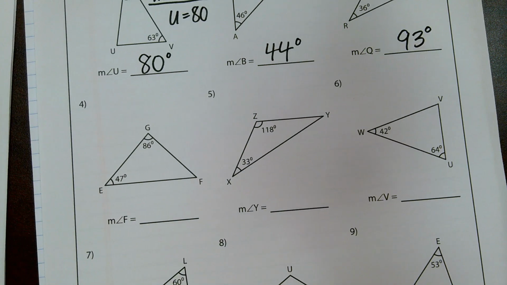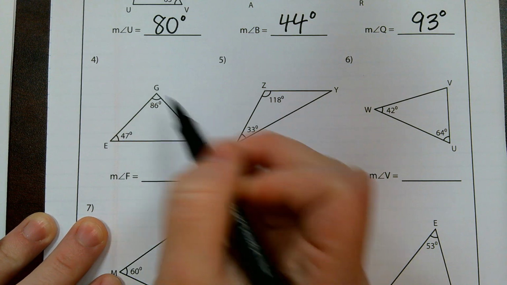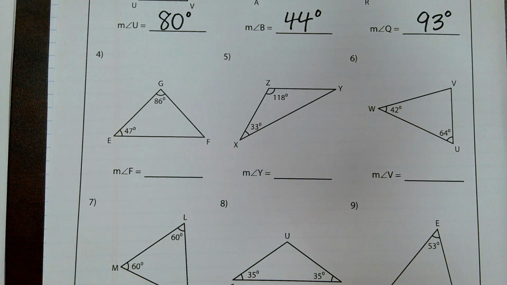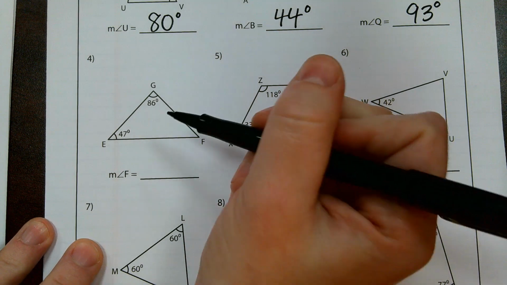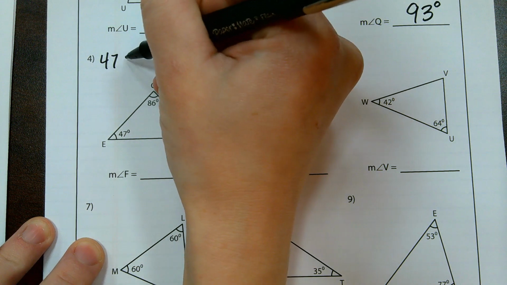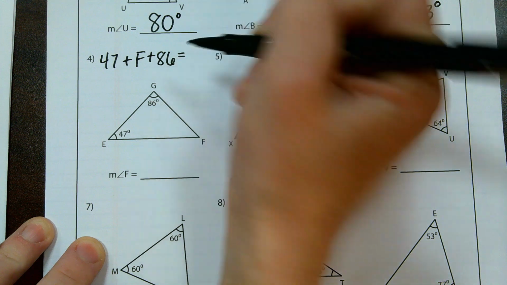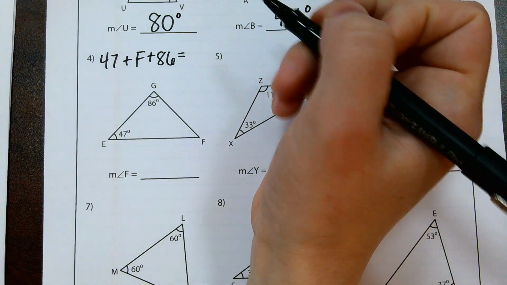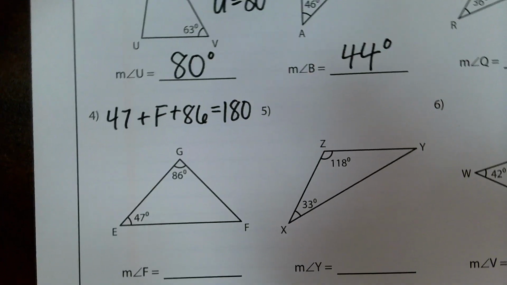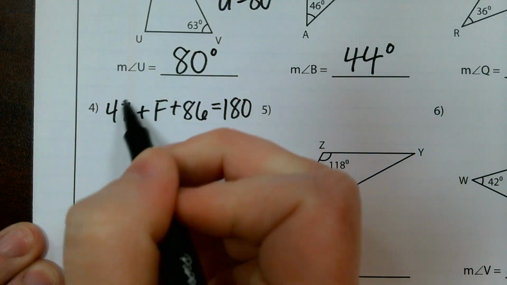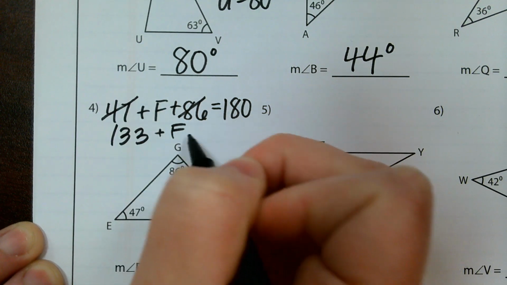How about number 4? Number 4, I've got E, F, and G, and I need to figure out angle F. Any one of you. So I did 47 plus F plus 86. Perfect. And what after those 3 added? I got 180. Yes, equals 180. Perfect. So then I added 47 plus 86 was 133. Awesome. 133 plus F equals 180.